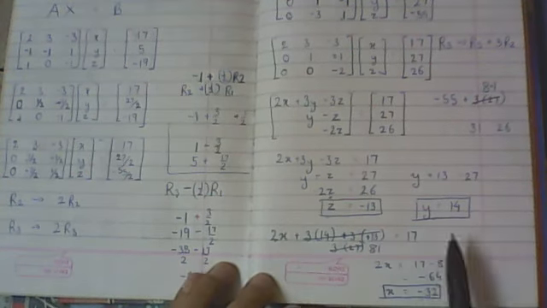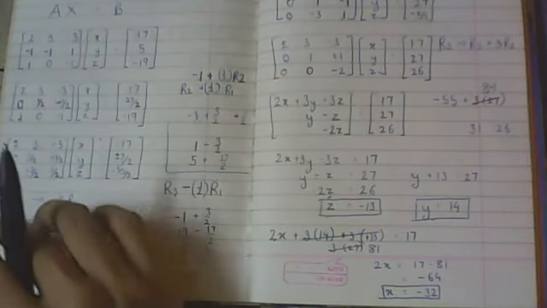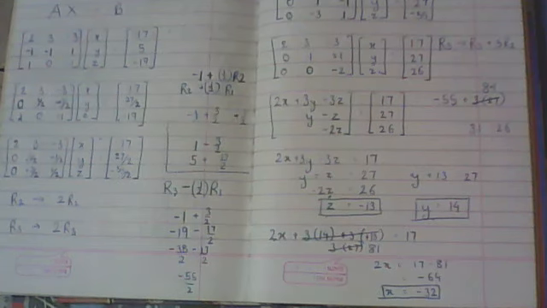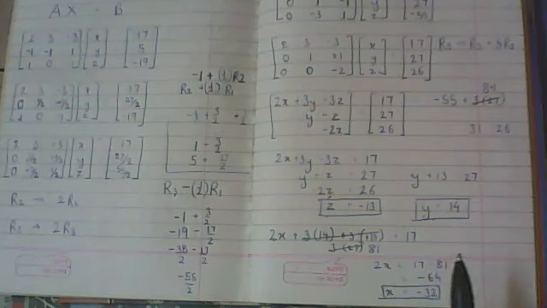And you can check that these are the values that we got from the previous method as well, and these are actually the solutions of the system of equations. You can put these values in and check for the equality. So this is the method of reduction.